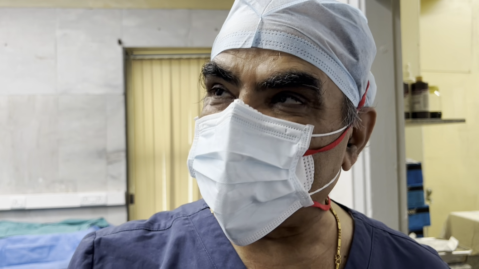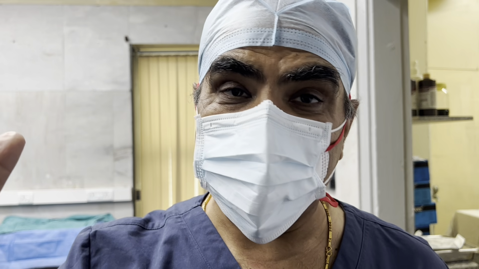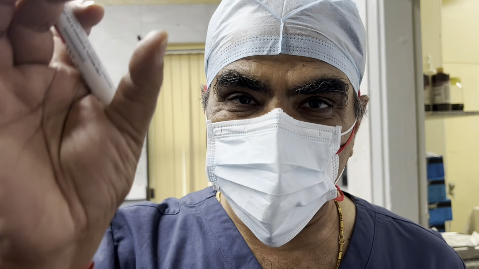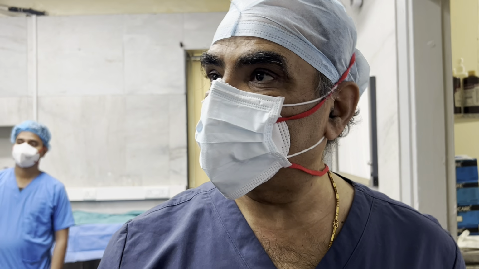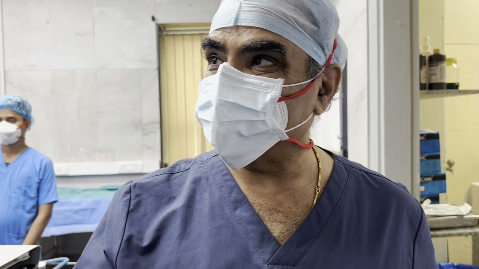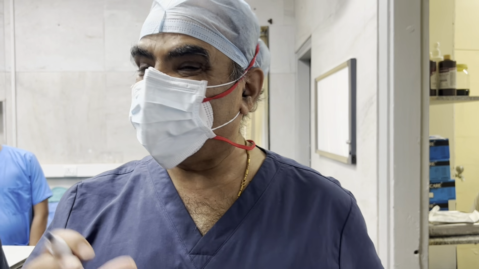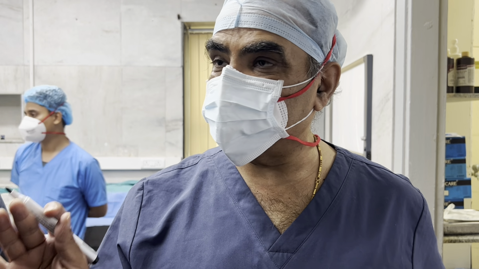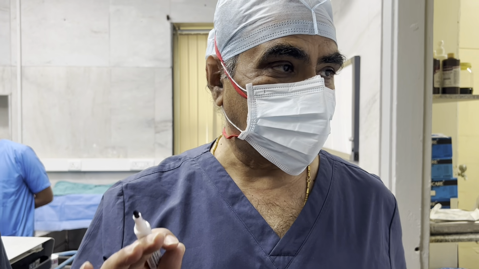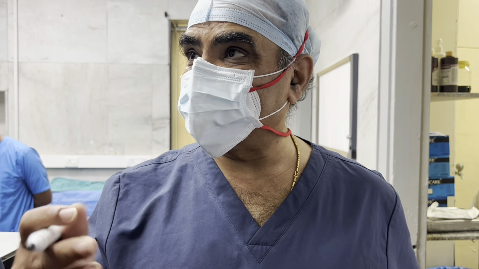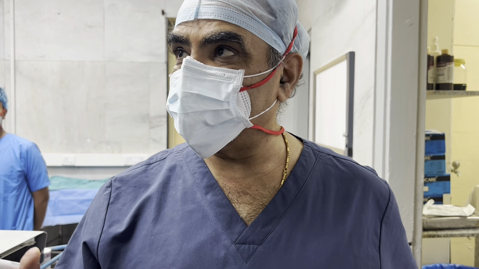And subplatysmal flaps are raised. The superior one goes up to the hyoid bone, not the thyroid cartilage, which is what you traditionally read, because you have to also clear out the central compartment. Clear? Yes. So levels 2, 3, 4, 5 and 6 to be cleared bilaterally, preserving all the other important structures: spinal accessory, internal jugular vein and sternomastoid. The lower flap goes down to the clavicle, where the tendons of sternomastoid are visible.